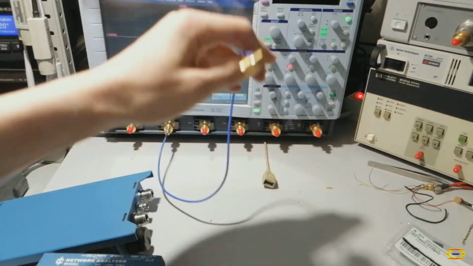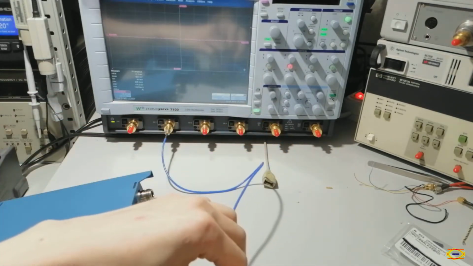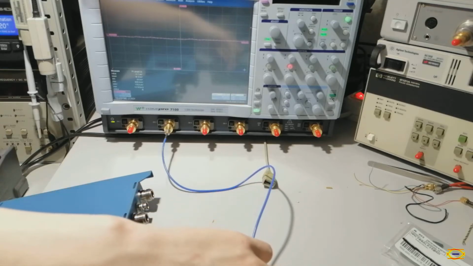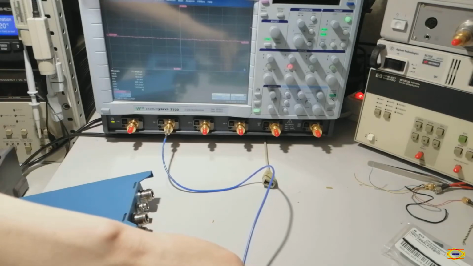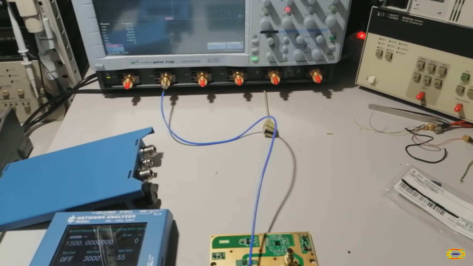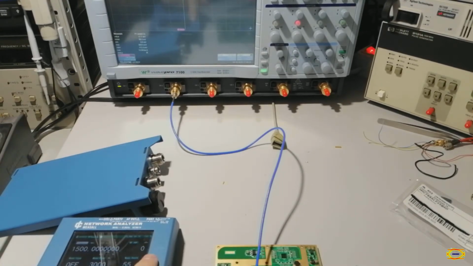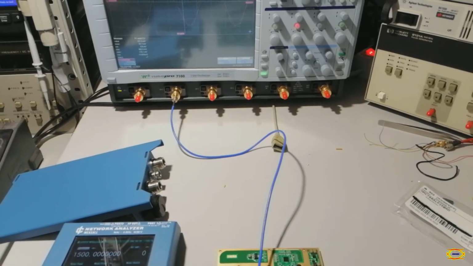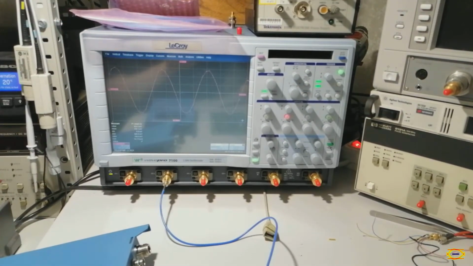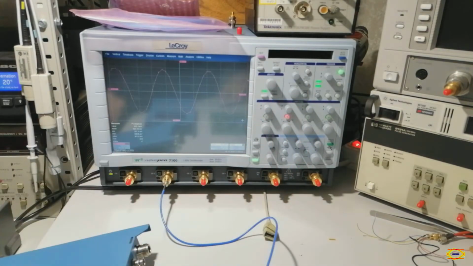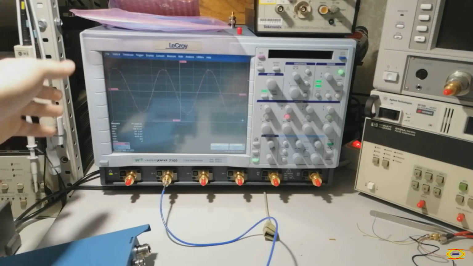That's the scope input. You have to connect this directly to the output of the VNA. Right now the VNA is stopped, so we must see nothing, and there is exactly nothing. Right now 0 dBm is the output of the VNA, so we can turn it on and look at a nice sinusoidal signal. Roughly 500 millivolts. It's lower than 0 dBm because of the bandwidth of the scope itself.